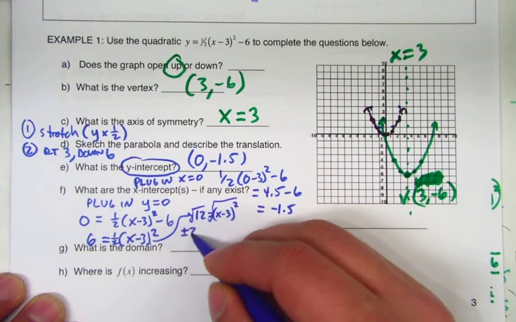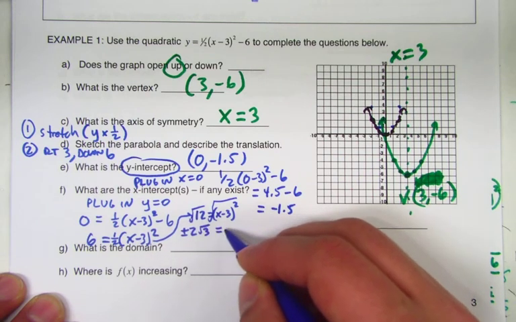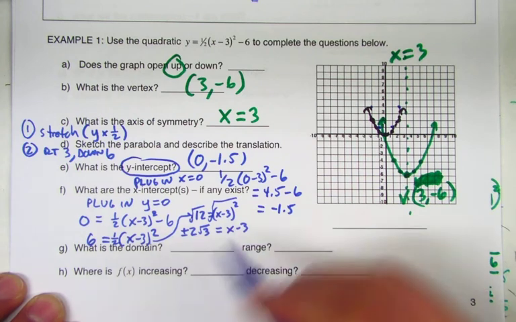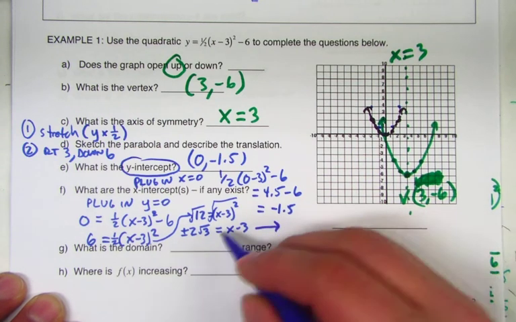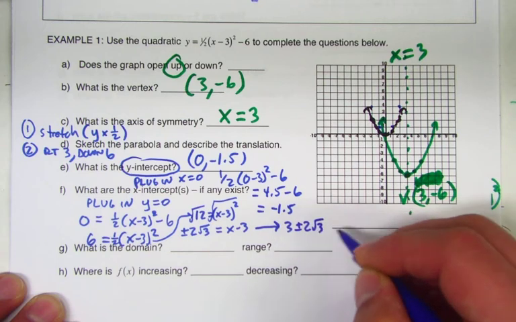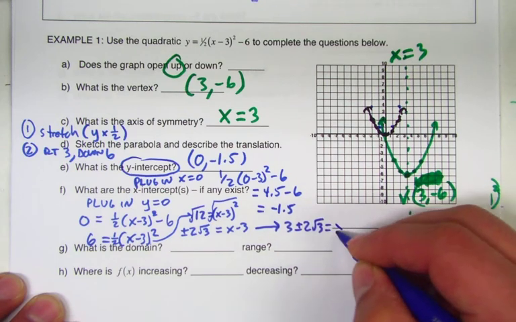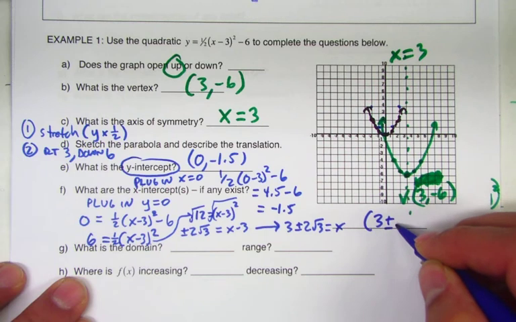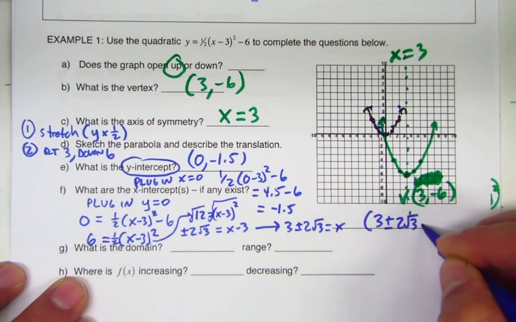So that gets you plus or minus 2 root 3 equals x minus 3. And the final step would be to add 3 to both sides. So it'll be 3 plus or minus 2 root 3 equal to x. So those are your two x-intercepts: 3 plus or minus 2 root 3, comma 0.